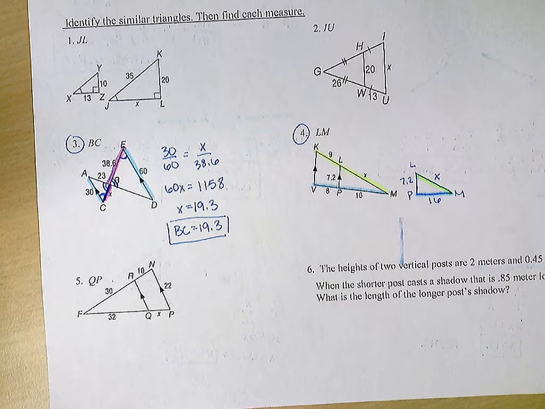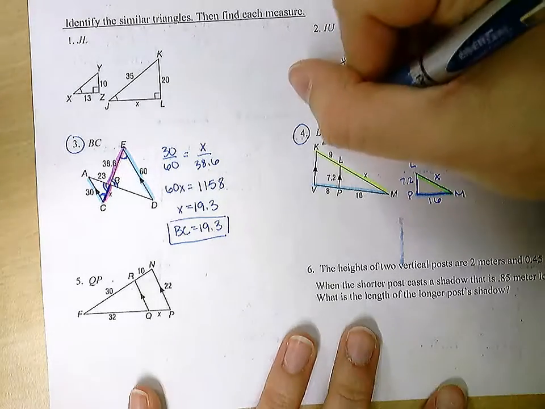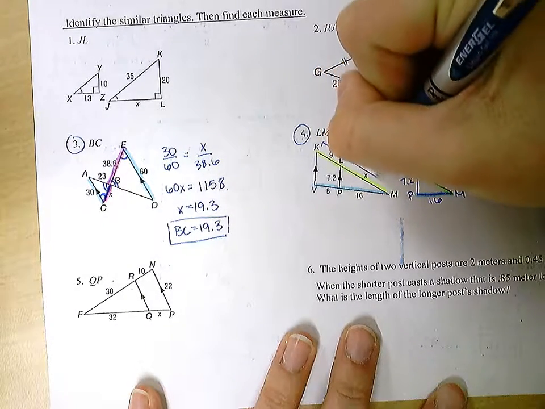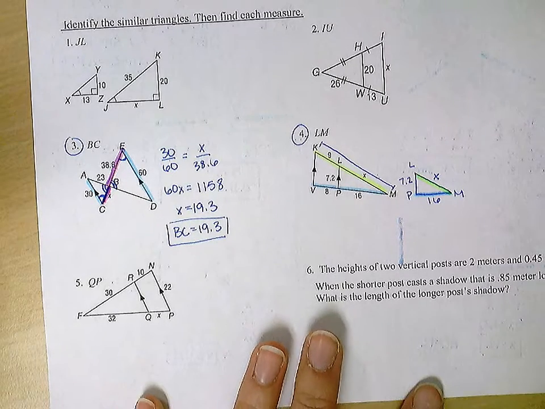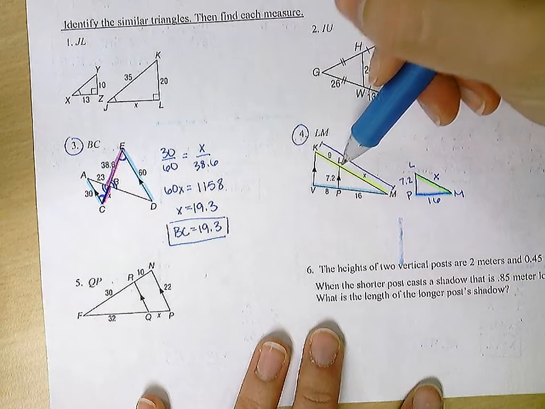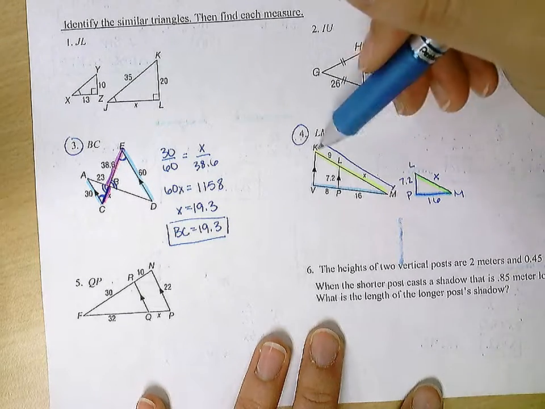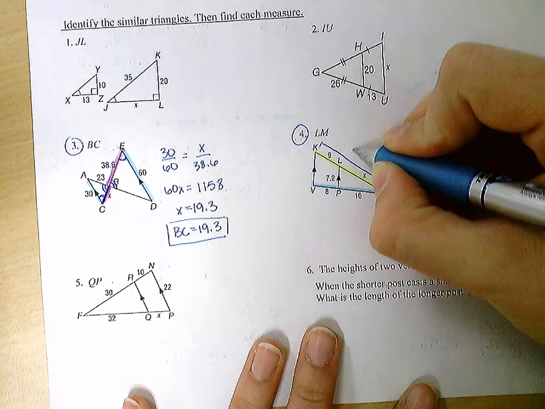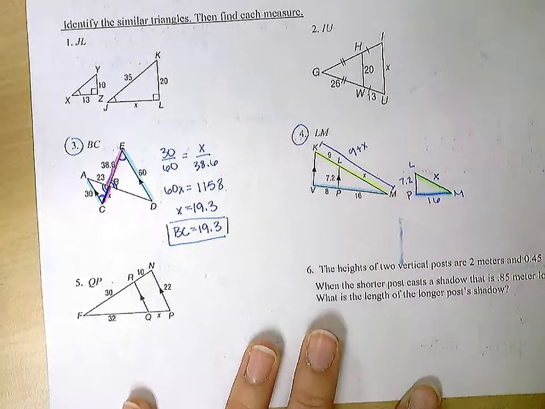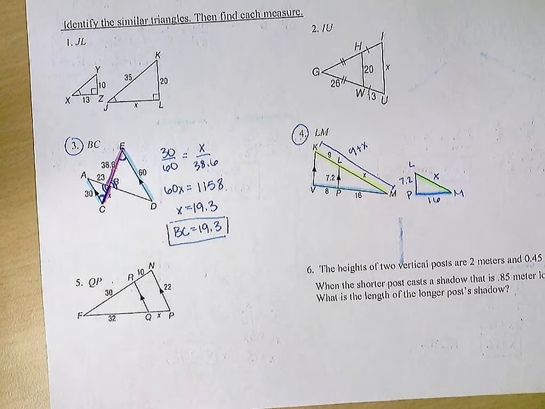So for my larger triangle here, I need this entire length. What is that entire length? If KL is 9 and LM is x, what would their entire length be? Close. 9 plus x.